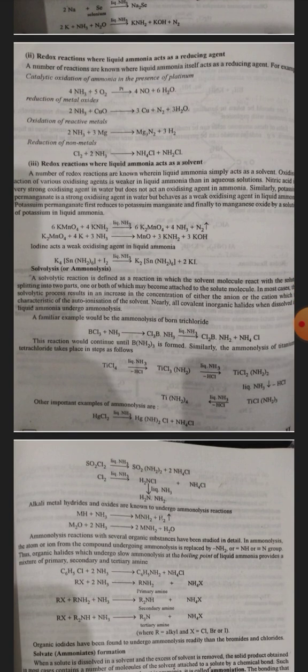Redox reactions where ammonia acts as a reducing agent: catalytic oxidation of ammonia in the presence of platinum, reduction of metal oxide, oxidation of reactive metal, reaction of non-metals. Redox reactions where ammonia acts as a solvent. A number of redox reactions are well known wherein liquid ammonia simply acts as a solvent.